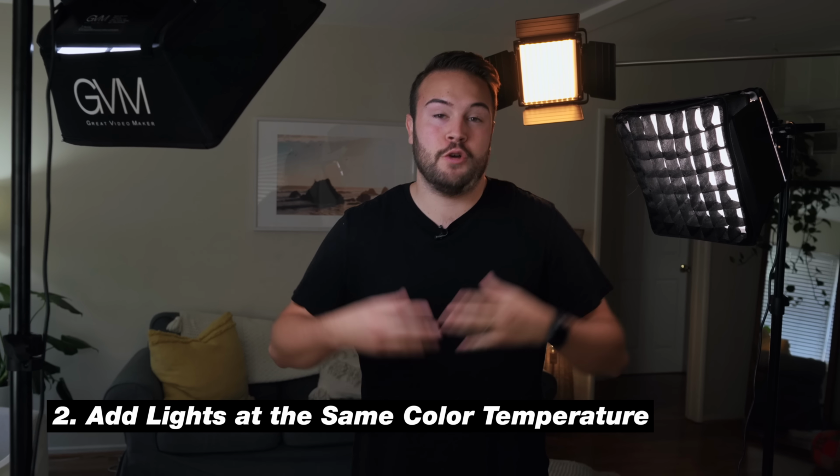Tip number 2 is to add lights at the same color temperature. So you guys saw 2 completely different scenes. The first one was daylight, right? I was in the day, there was a lot of daylight coming through the windows, and I really wanted to make sure that the lights I was using were at the same color temperature. Now, if you're doing something at nighttime and it is motivated by a lamp or these kind of household light bulbs, which are much warmer, you want to make sure that the lights you're adding are at that same color temperature.